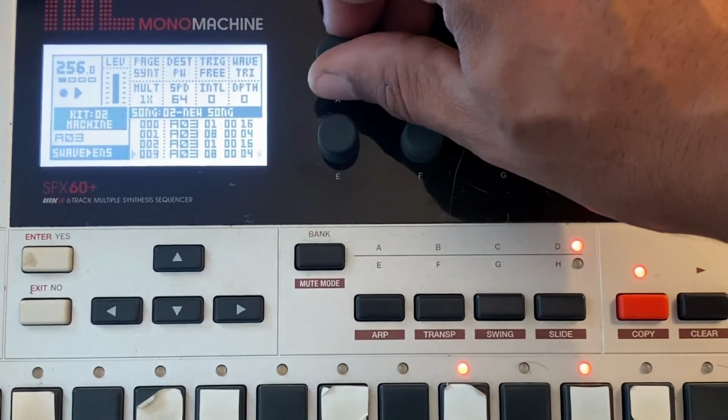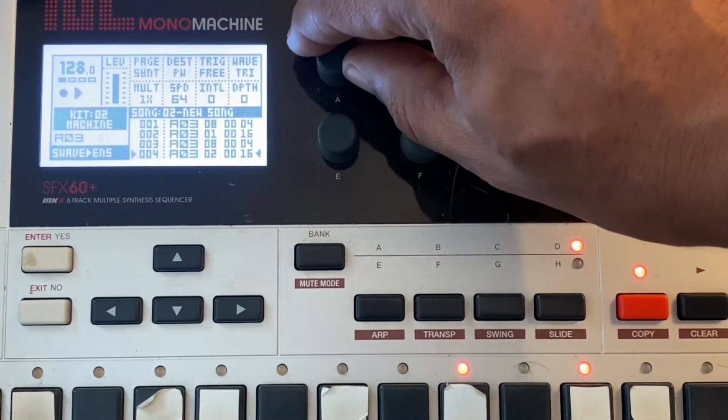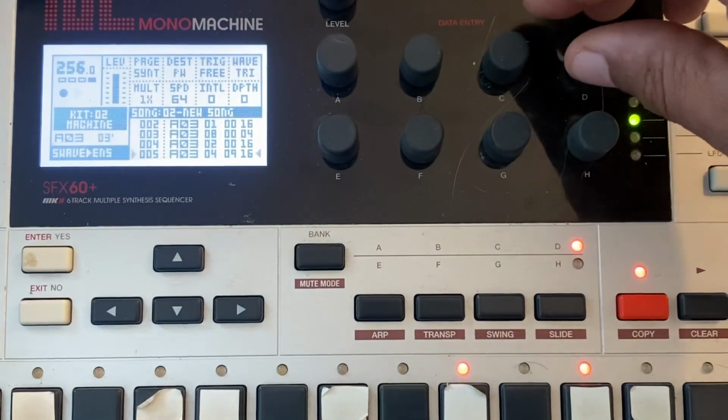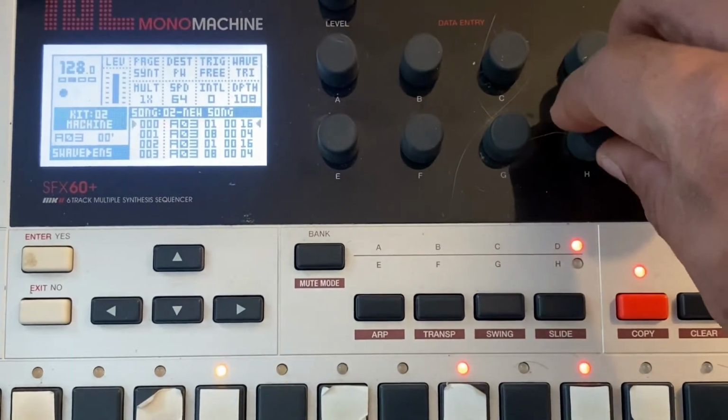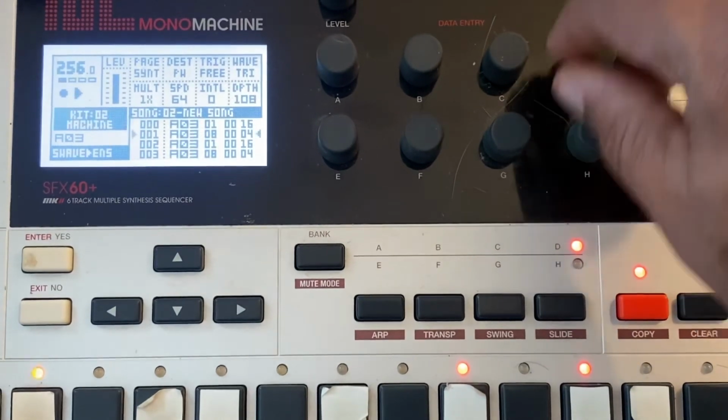So here what I'm doing is I want to assign the LFO to the pulse width.